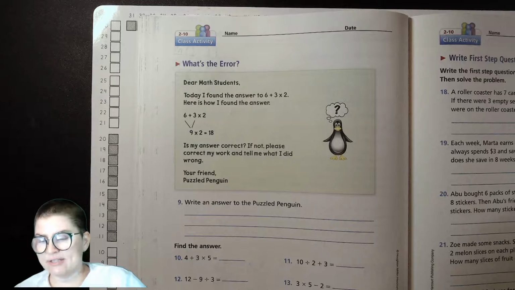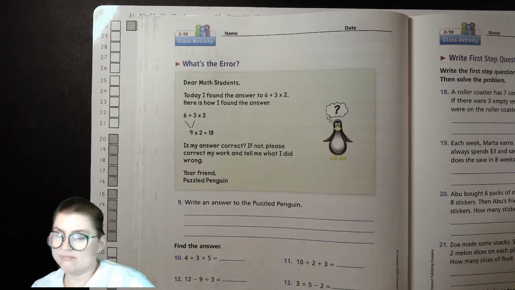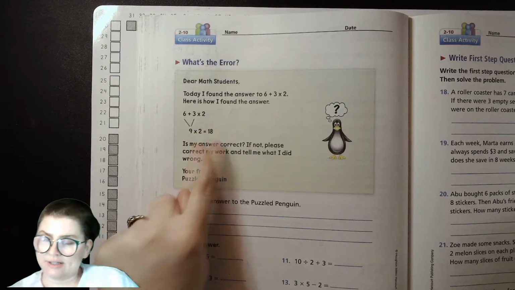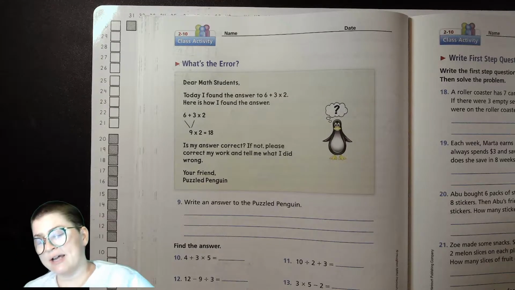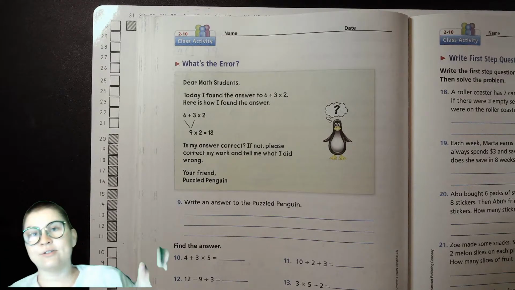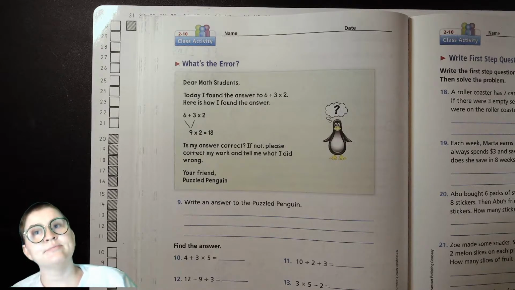Dear math students, today I found the answer to 6 plus 3 times 2. Here's how I found the answer. 6 plus 3, that's 9, times 2, 18. Is my answer correct? If not, please correct my work and tell me what I did wrong. So let's be nice about it, but what's wrong here?